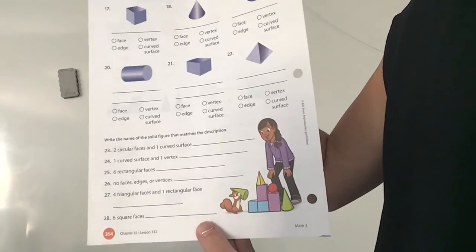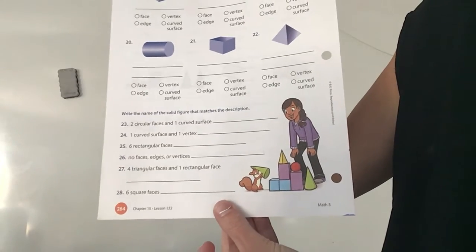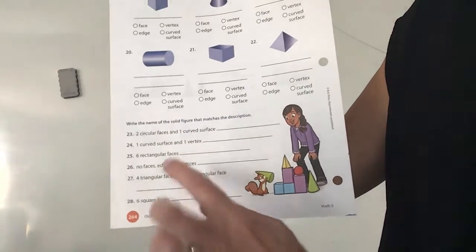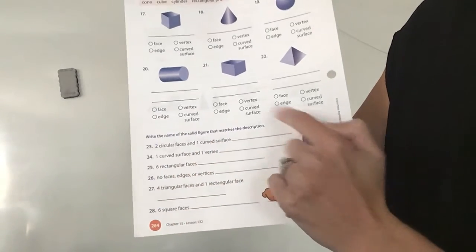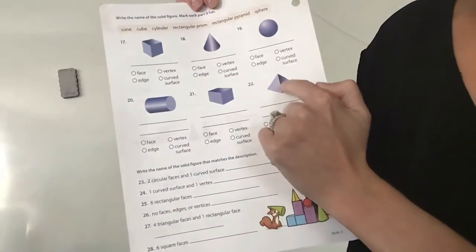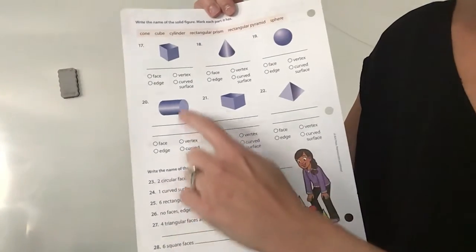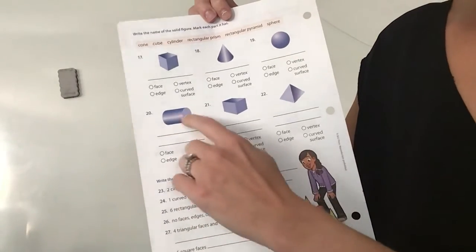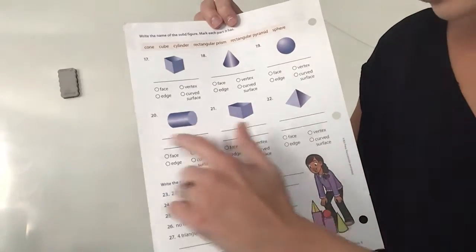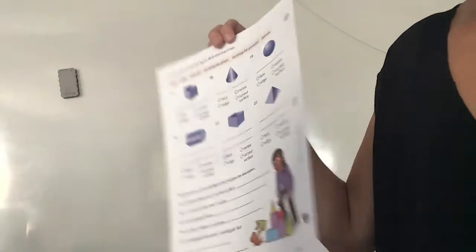And then at the bottom, the very last section, it says write the name of the solid figure that matches the description. So 2 circular faces and 1 curved surface. So I'm going to have to look at my shapes up here. Which one of these figures has 2 circular faces, hint, hint, and 1 curved surface, hint, hint? So whatever this one is, I would write it on the line. So those are your directions.